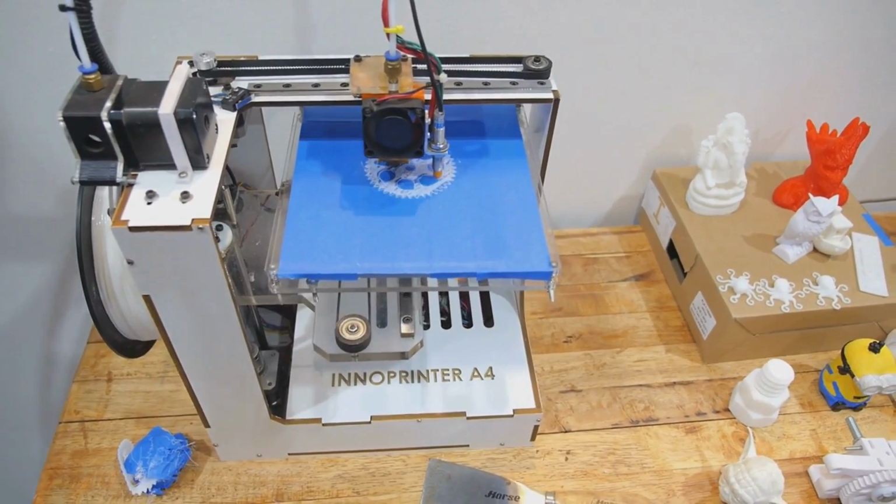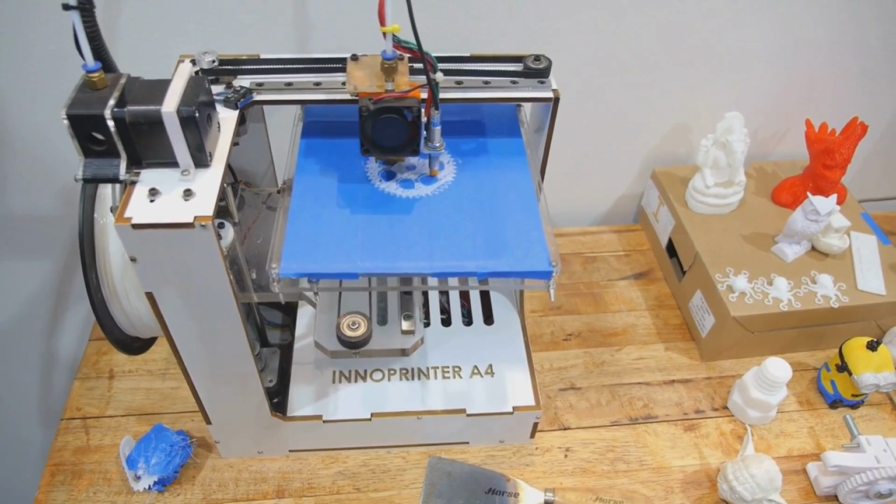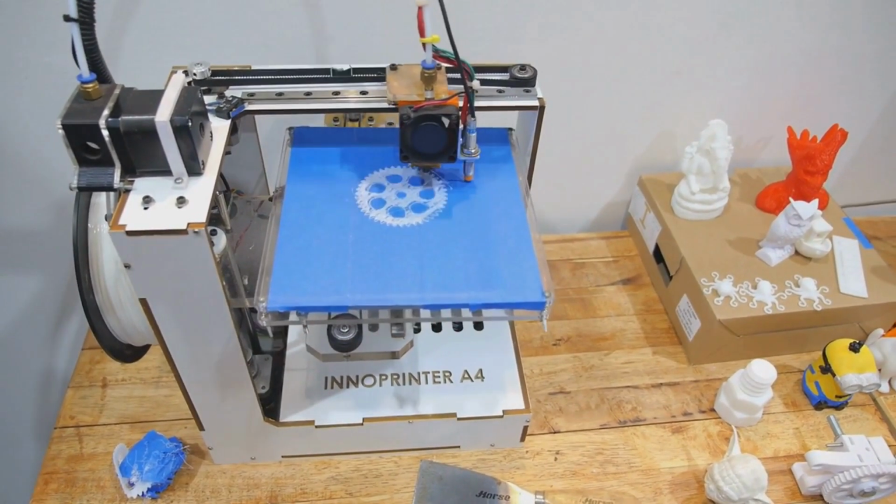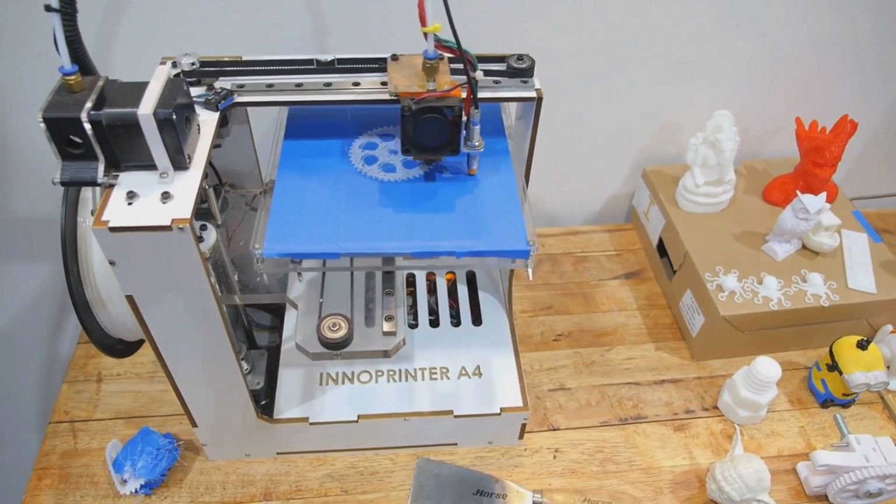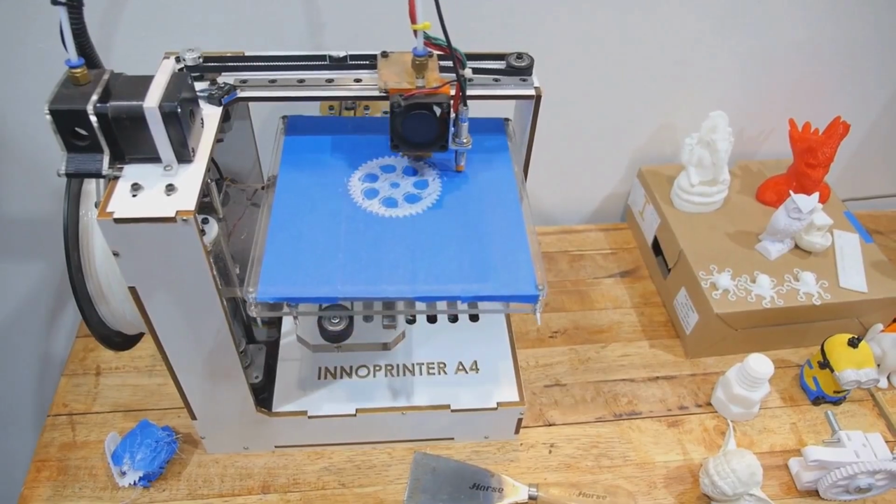G28, Home Axis. This command sends the printer back to its home position, which is typically a predefined corner or edge of the print bed. This is often the first command in a G-code file.